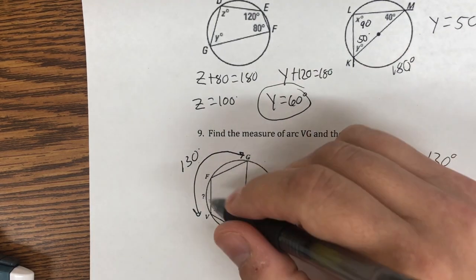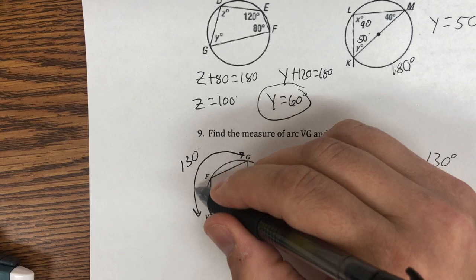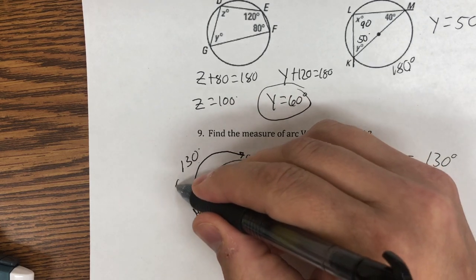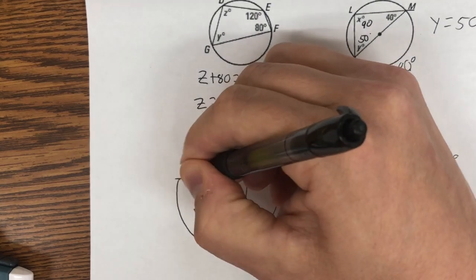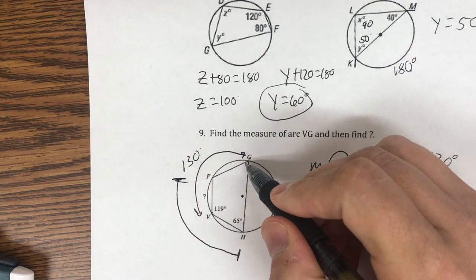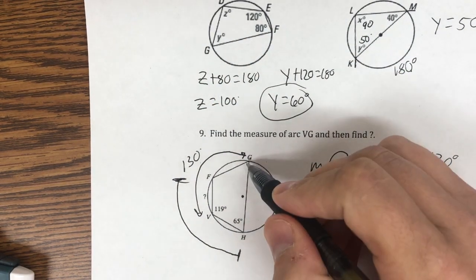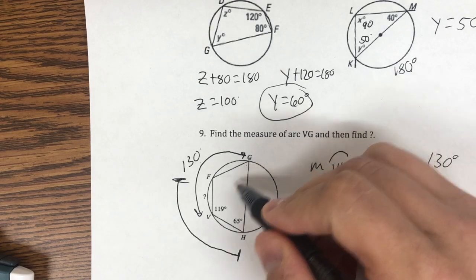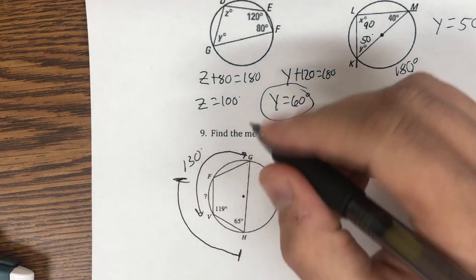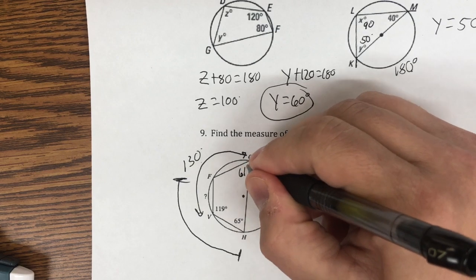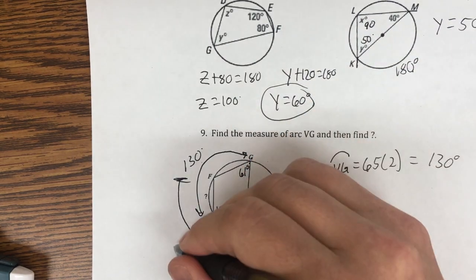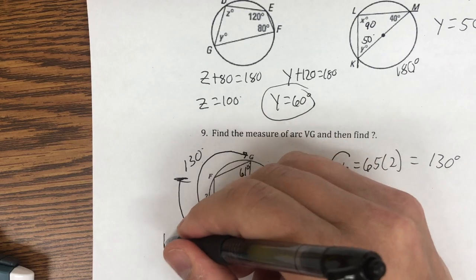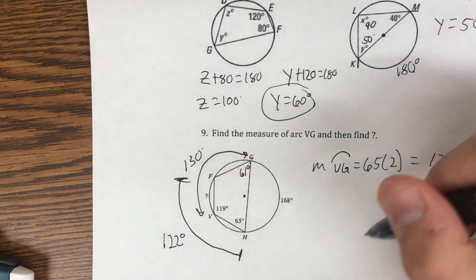So for me to find, sorry, not V to H, F, V, H, this direction from here to here, its inscribed angle I could locate as an opposite. If I take 180 minus 119, I get 61. So angle G is 61 degrees, therefore its intercepted arc is twice that, which is 122 degrees.